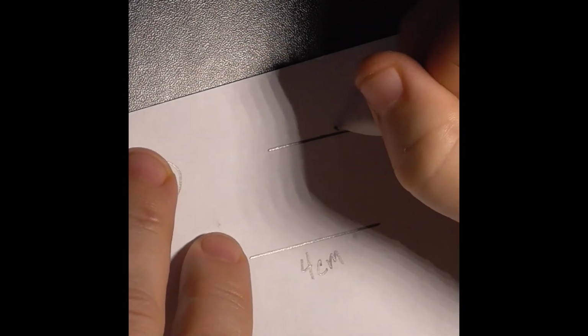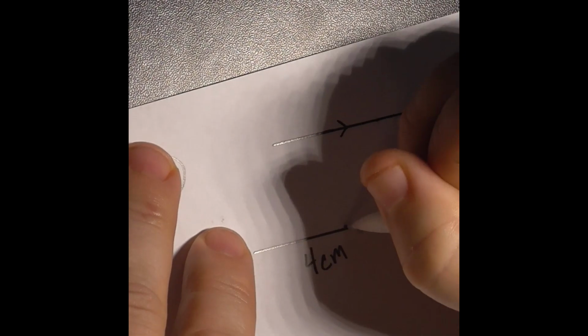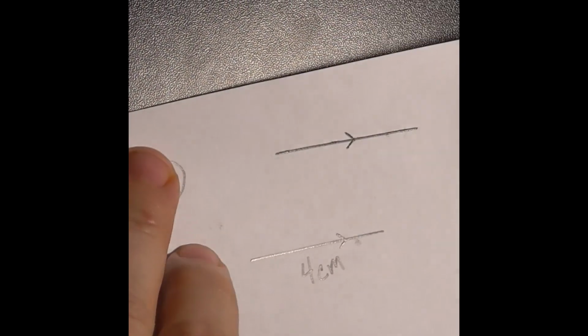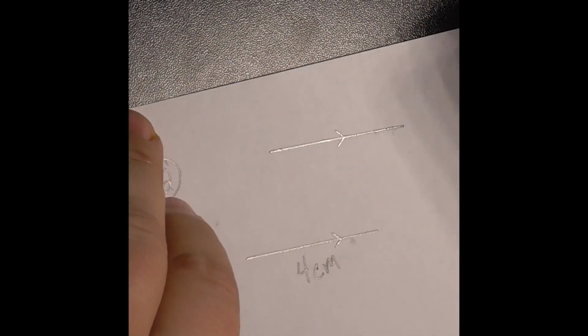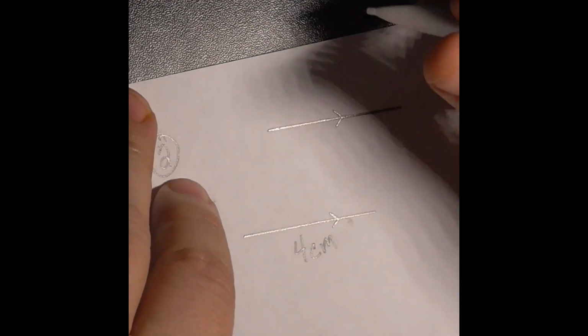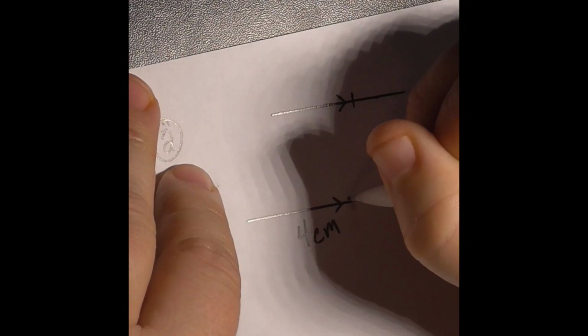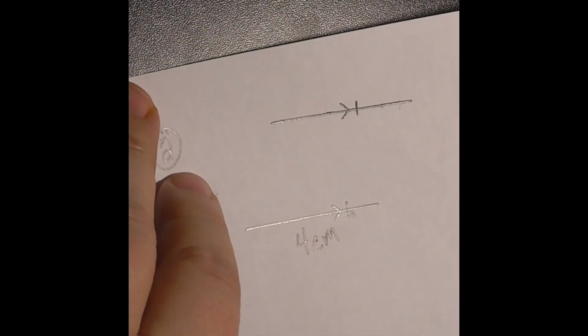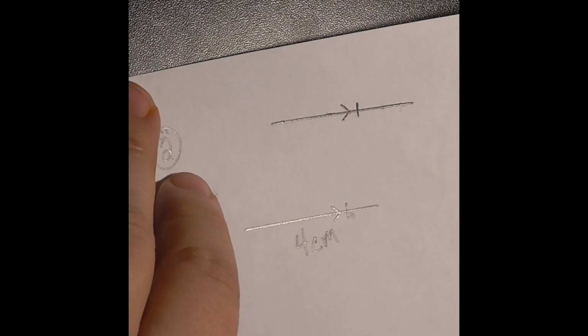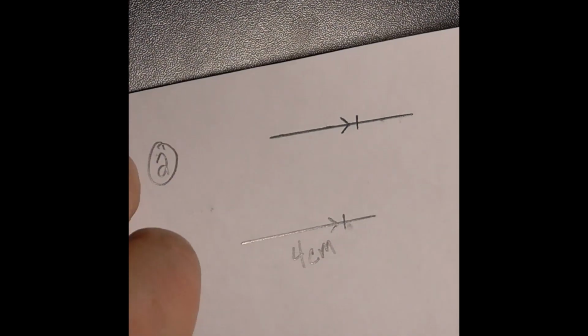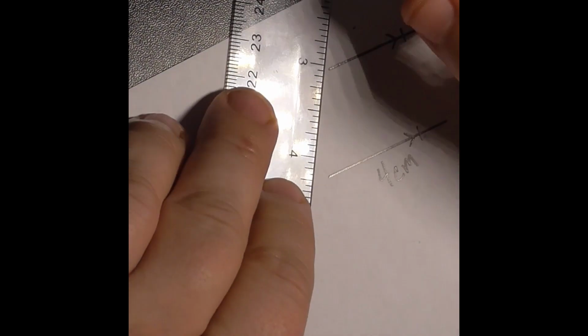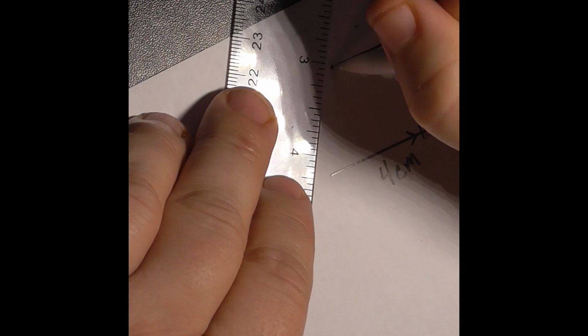So these 2 lines are parallel. So I'm going to go ahead and put my parallel notation. They're also both 4 centimeters. So if they're both the same length, I'm going to put this little marking, which shows that both of those lines are also the same length. And now, just like the trapezoid, I can go ahead and do the 2 sides.